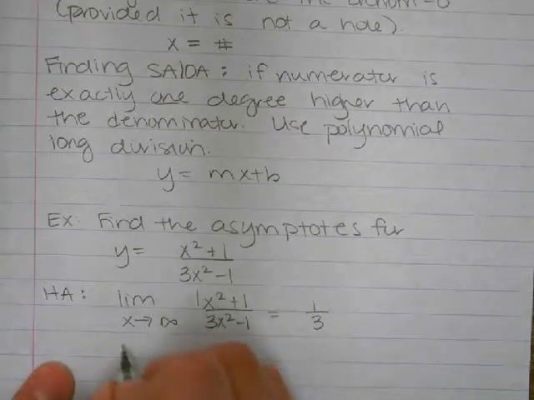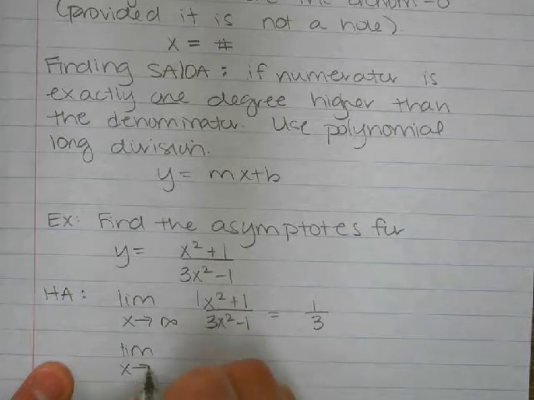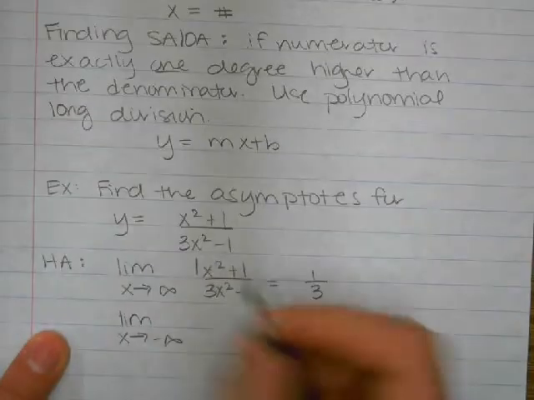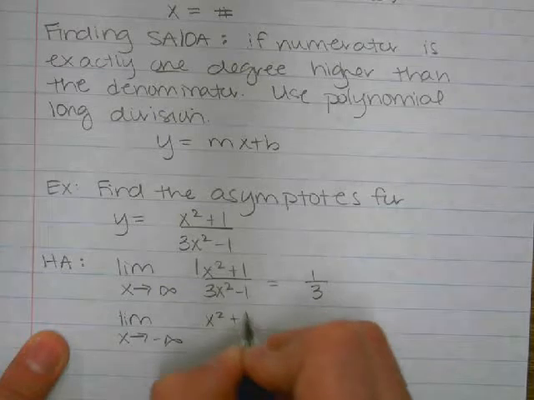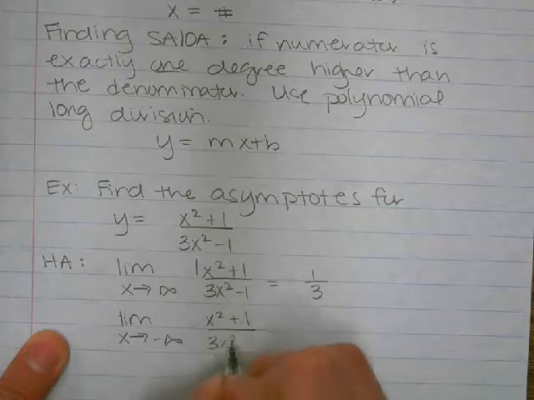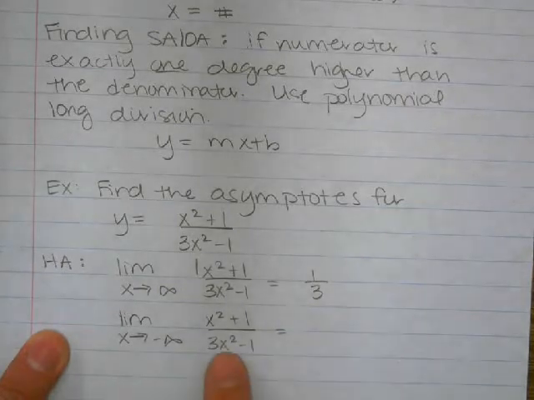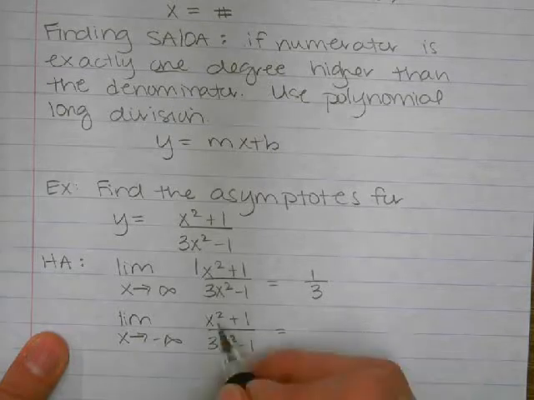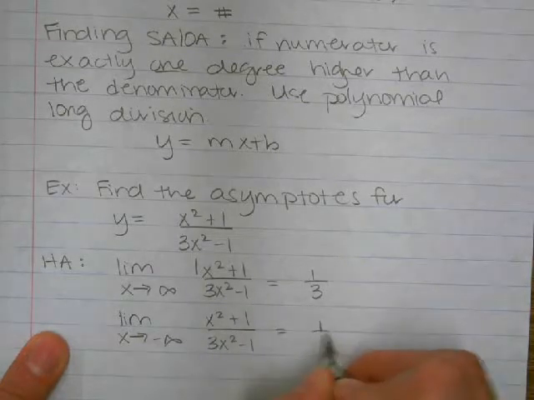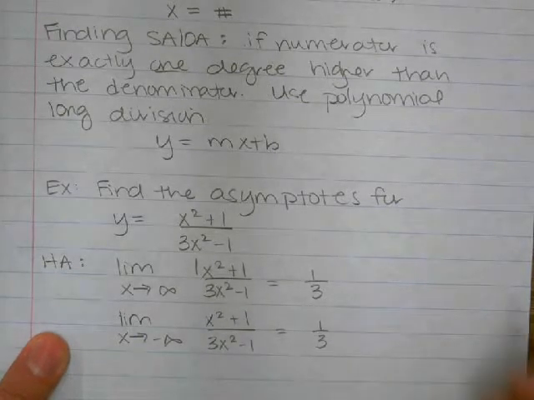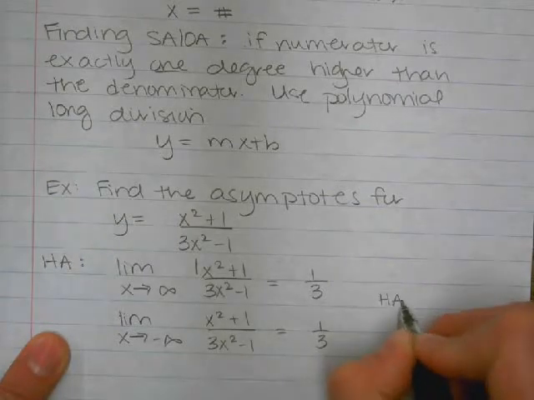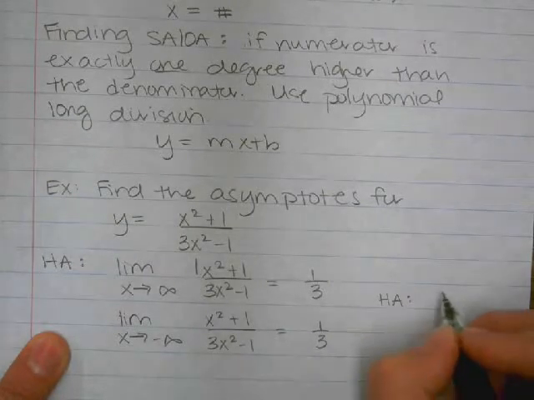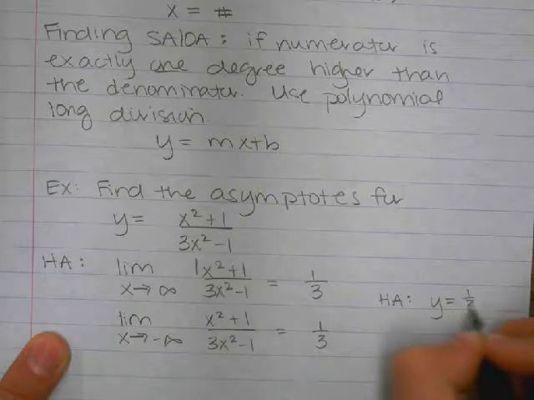Now if I look at the limit as x approaches negative infinity for the same function, it will not change our outcome at all because we are squaring that number. So it doesn't matter if it's positive squared or negative squared, it's going to give us the same value. And again, I'm going to get 1/3. So my conclusion from this is that there's only one horizontal asymptote, and that that horizontal asymptote is found at y equals 1/3.